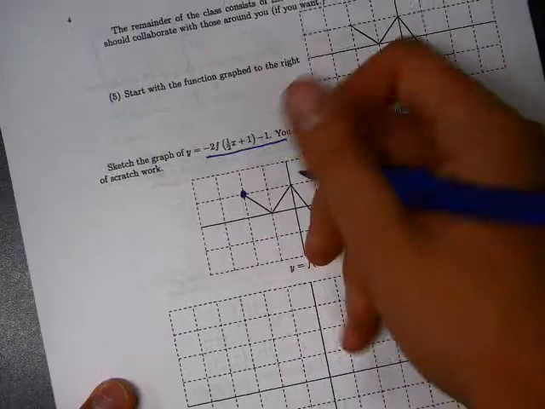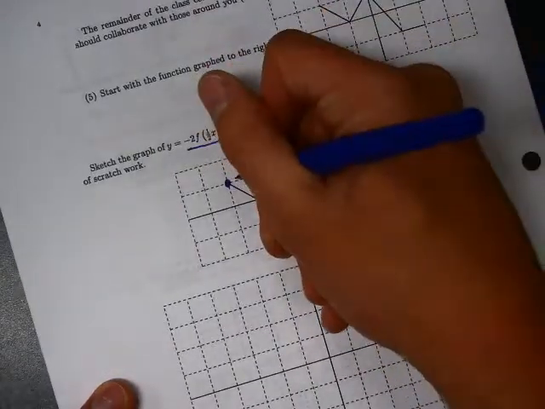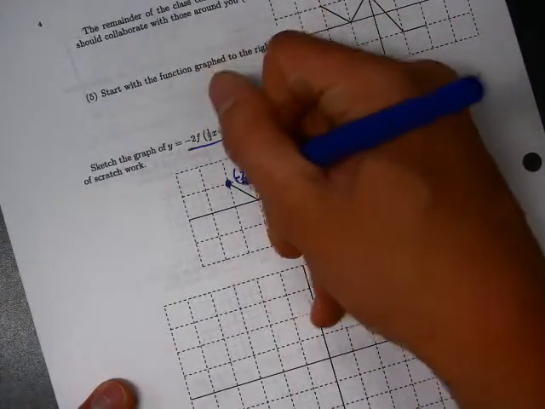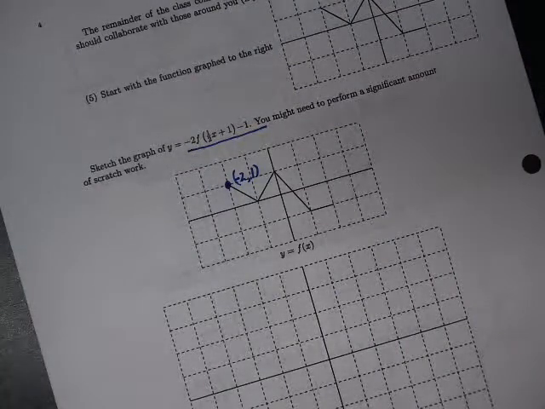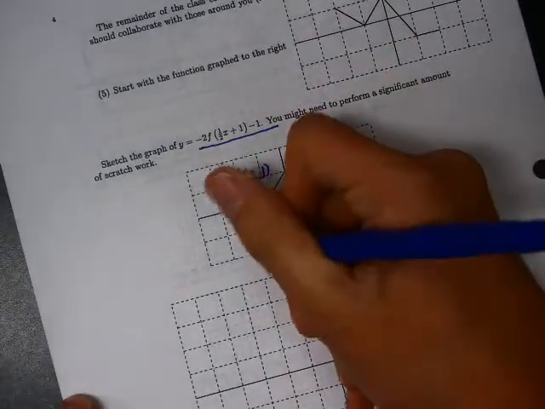So this point right now seems to be at -2, 1. Where will that go after I do that manipulation to it? Y values will get multiplied. So where will that point go? -2, because there's also a negative sign. So this point will travel down here.